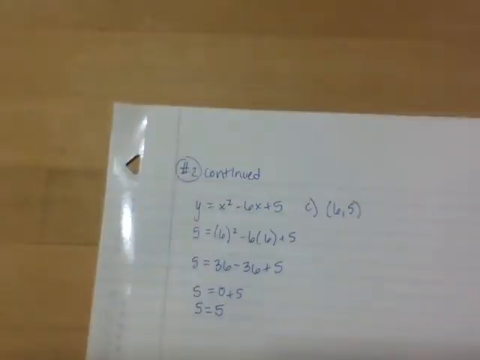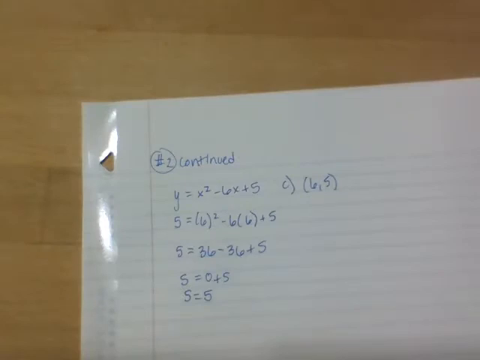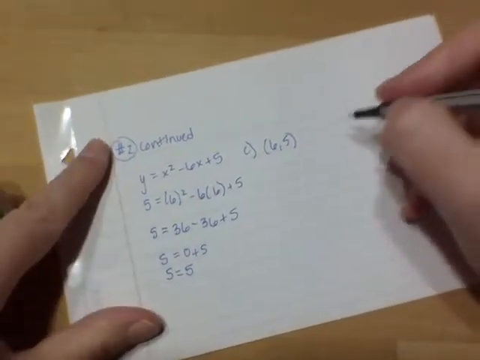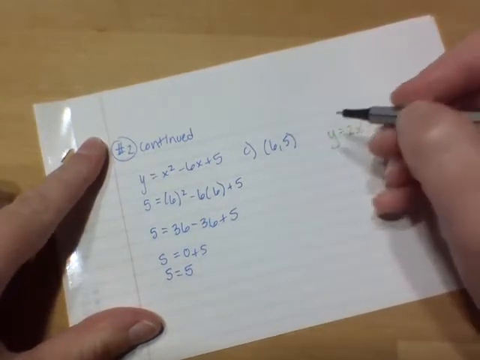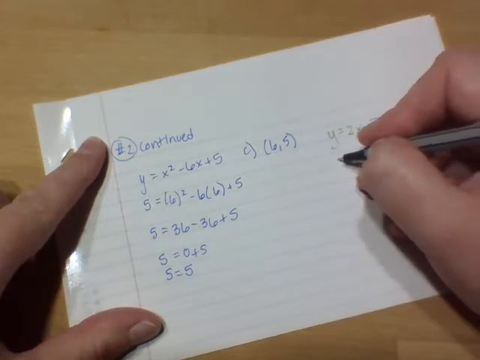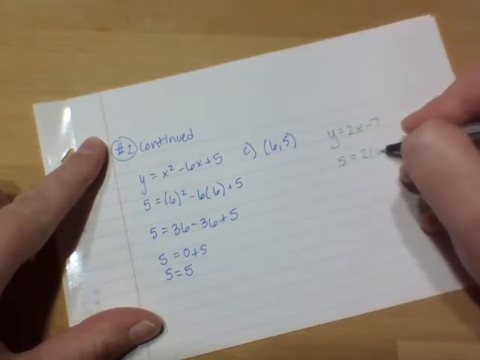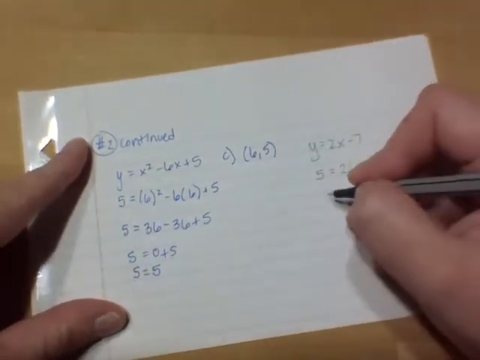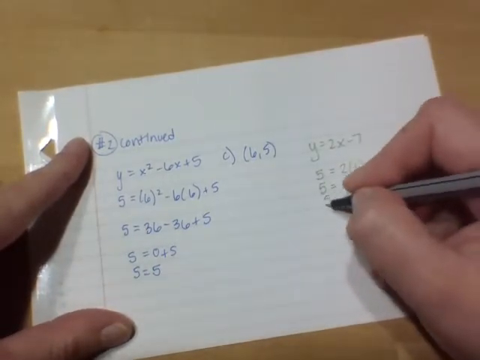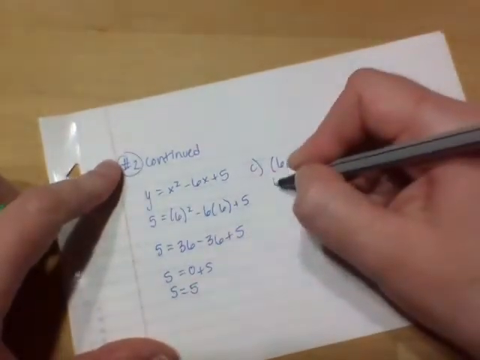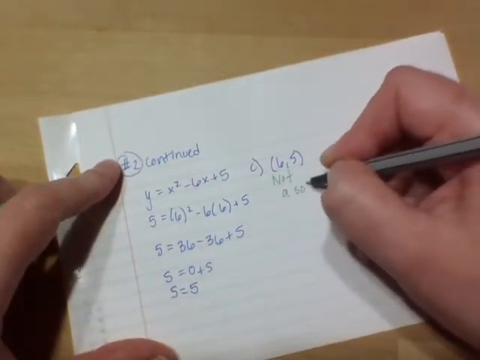So now we just need to check our next equation, which was 2x minus 7. So the x is 6 and the y is 5. So we're going to see if 2 times 6 minus 7 equals 5, meaning 14 minus 7. And sadly, 5 is not equal to 7. So this is not a solution. All right. So that was number 1 and 2.